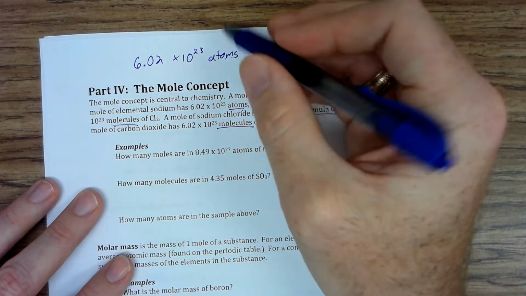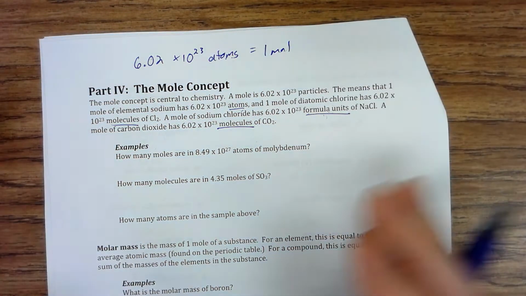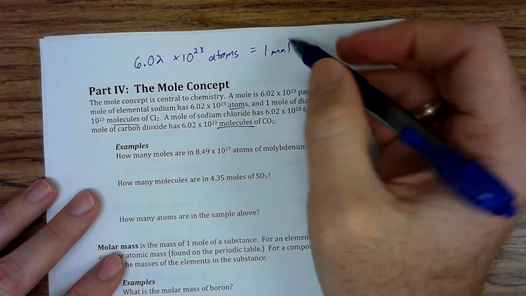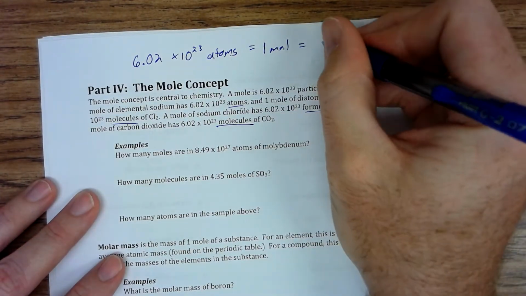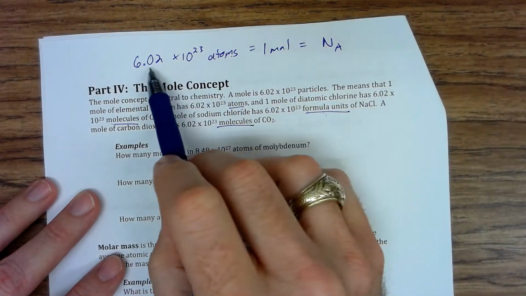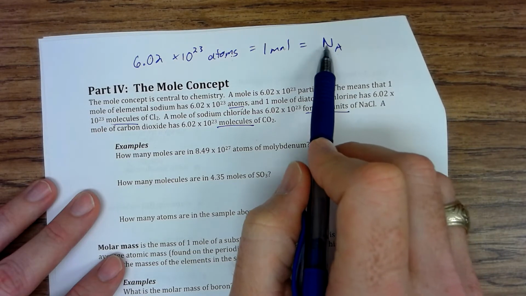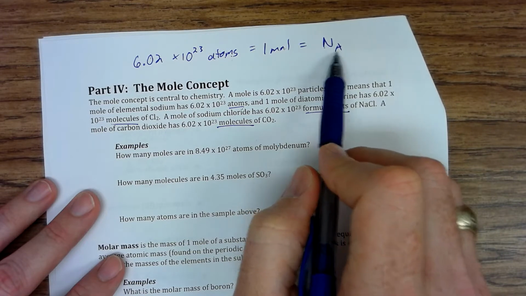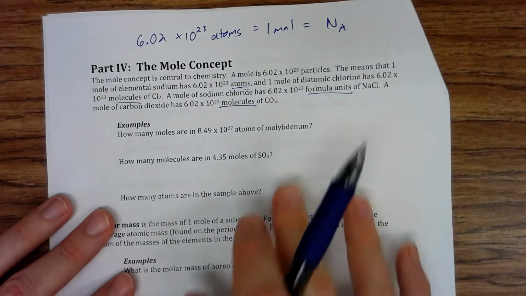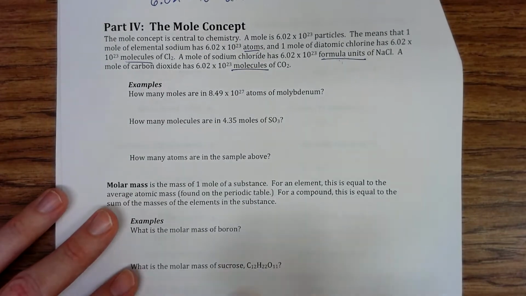Now, this is 1 mole, right? That's how we group them together so we can actually count them because atoms are super tiny. Now, there's a little bit of shorthand IB likes to use, and I like to use it too. When I say N for number, A for Avogadro, so that's an N sub A, that is 6.02 times 10 to the 23rd. All right, just substitute that number in there. That's a lot easier than writing it out.